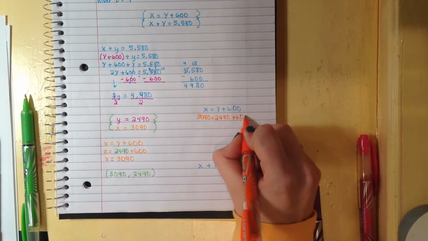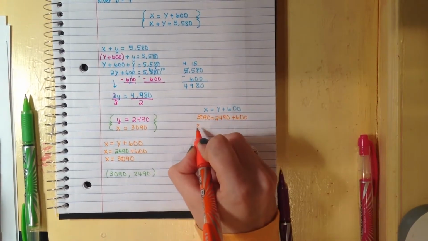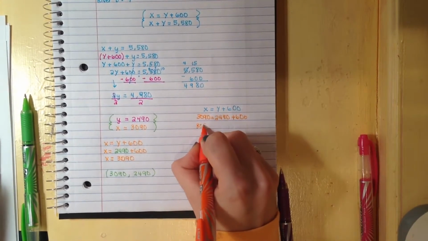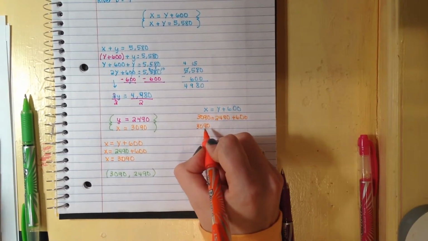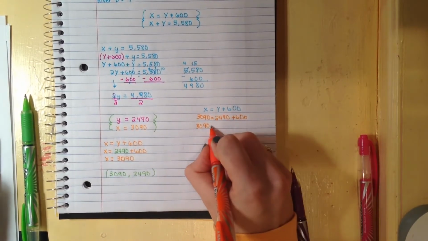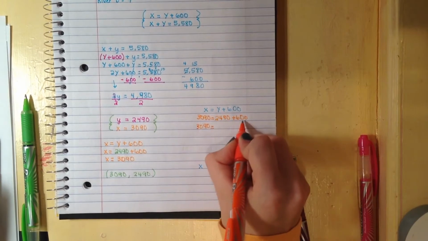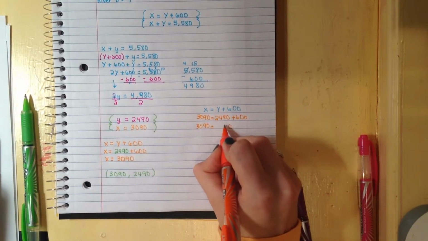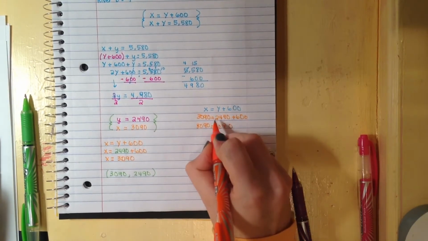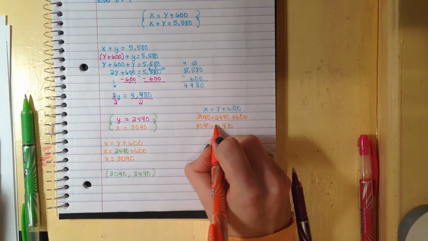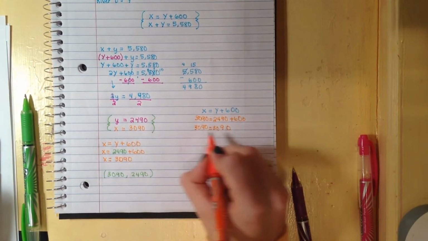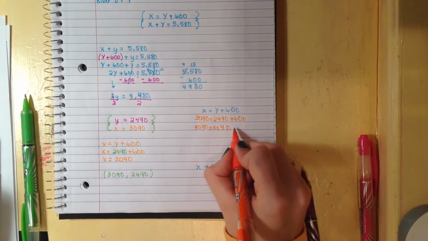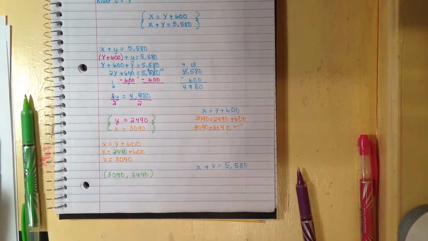So I'll bring down what I have on the left side, and then I will add my two numbers on the right. 3,090 equals 3,090. That does hold true.